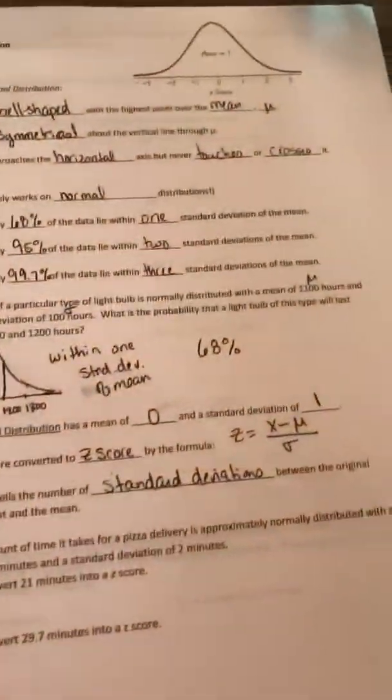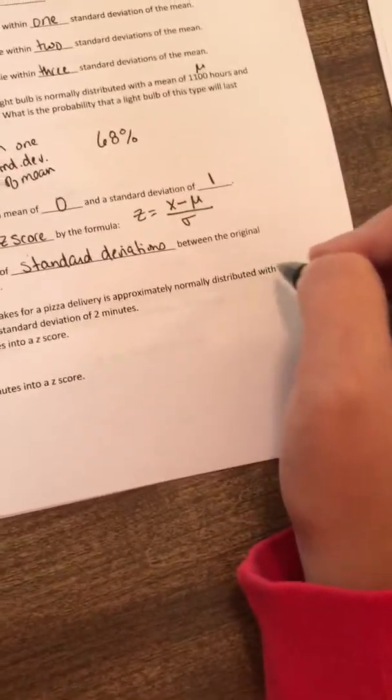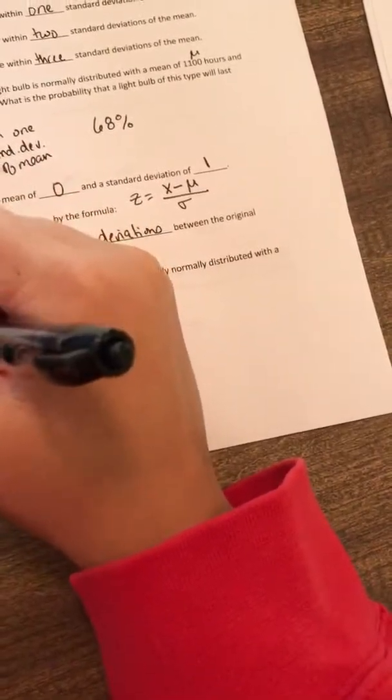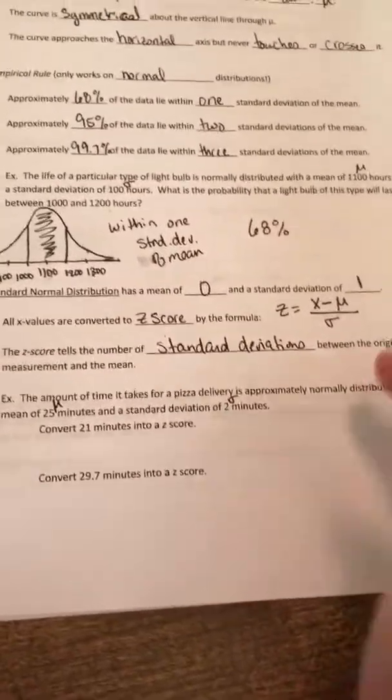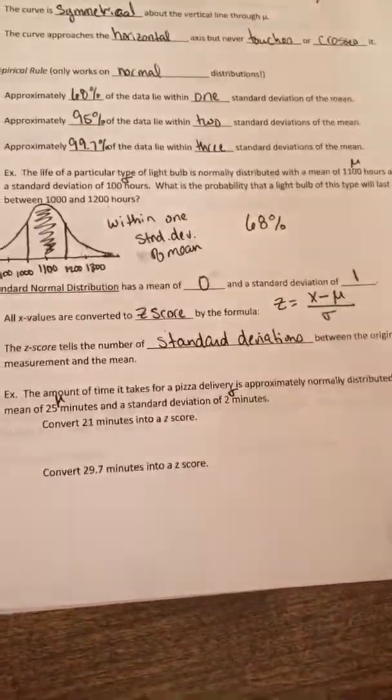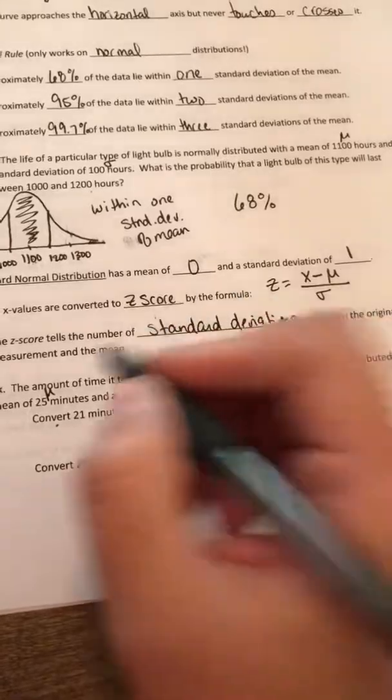So to convert, we want to calculate the z-score here. The amount of time it takes for the pizza delivery is approximately normally distributed with a mean of 25, so there's my mu, and a standard deviation of 2. And if you want to draw a picture for this, you can. We're only converting using the formula, so I'm not going to bother with it this time. Convert 21 minutes into a z-score.